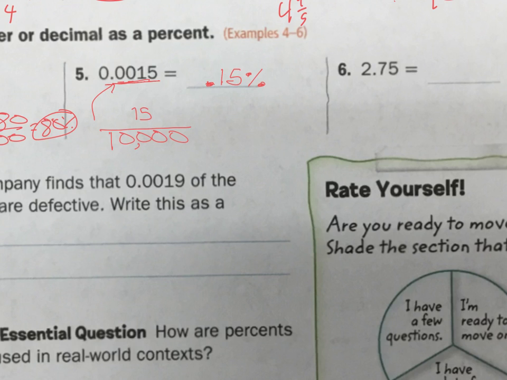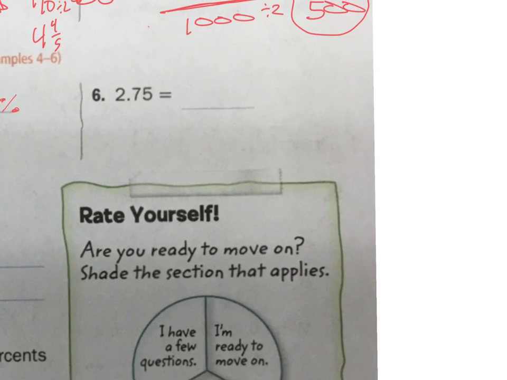But I wanted to get to a percent. So I didn't really need to go to this fraction. I just wanted you to see what it looked like. The best way to go to a percent is to start at the decimal point and go 2 over, 1, 2. 0.15%.